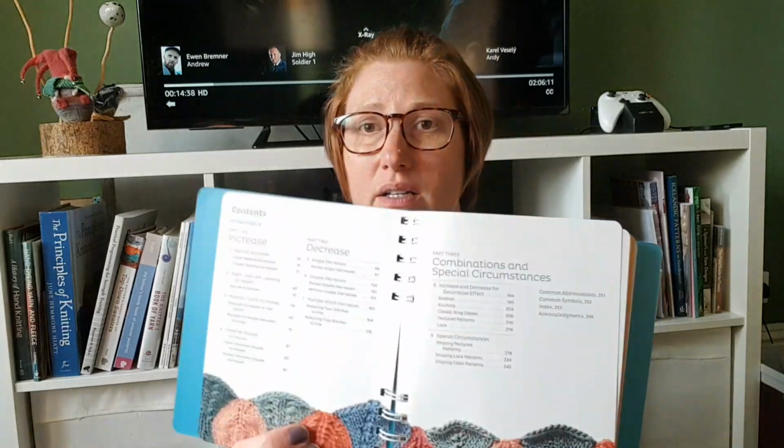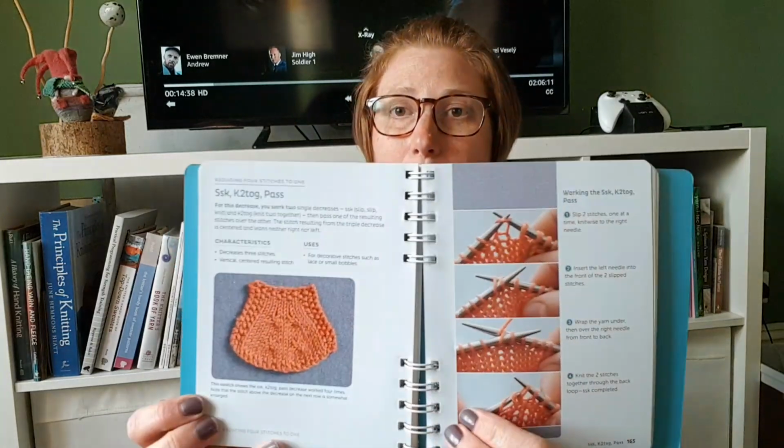What I love about these books is that they are spiral bound. So they lay nice and flat, and they're very well organised. So for example, the increases and decreases, the chapters are split into neutral increases, right and left increases, multiple stitch increases, centred double increases, and then similar for decreases, and then combinations in special circumstances. And it's full of really nice clear pictures and lots of swatches that show you the differences between the stitch patterns.